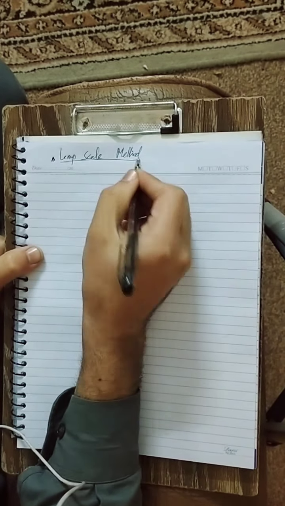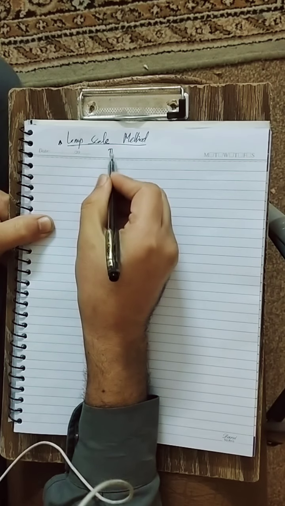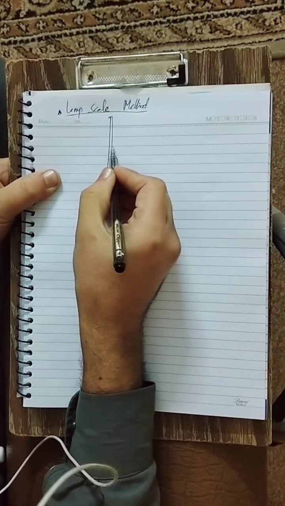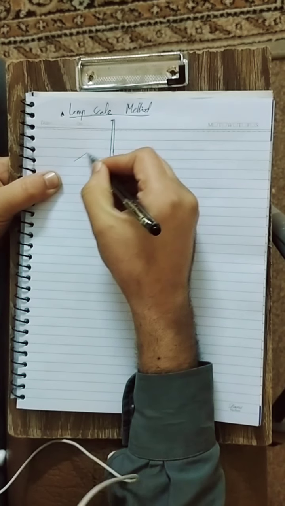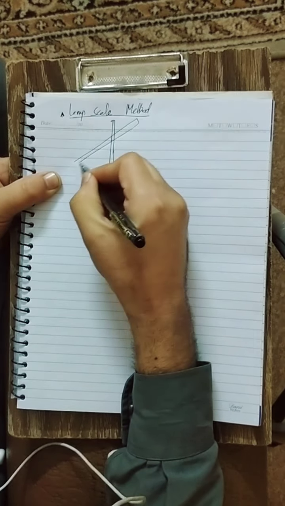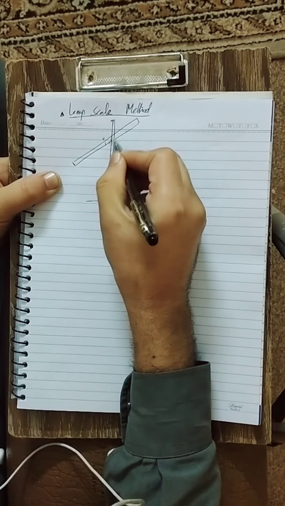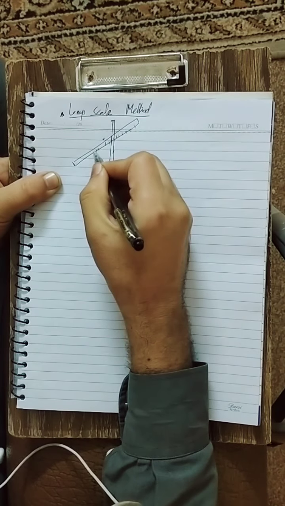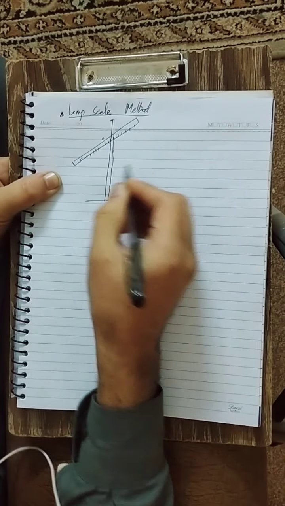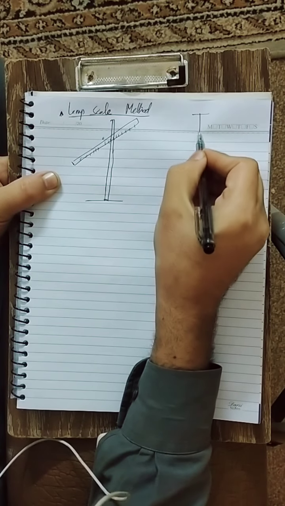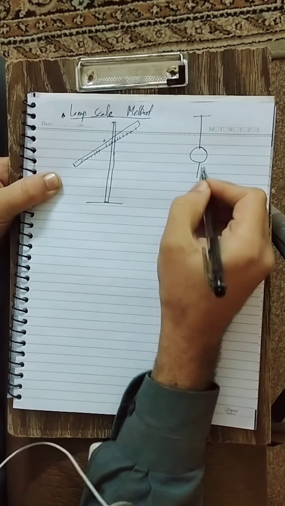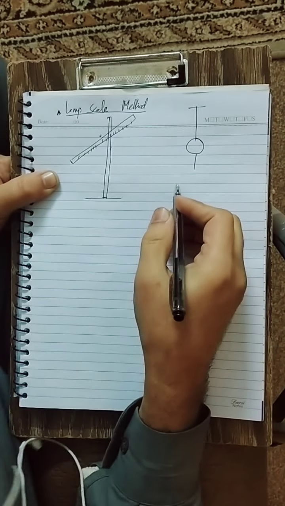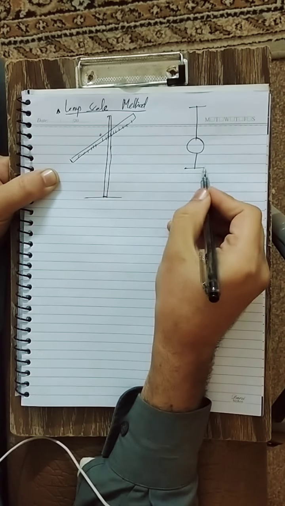Suppose there is a stand. There is a screen. This is the zero deflection, and these are the number of divisions on the screen. This is the mirror, and this is the rectangular coil.